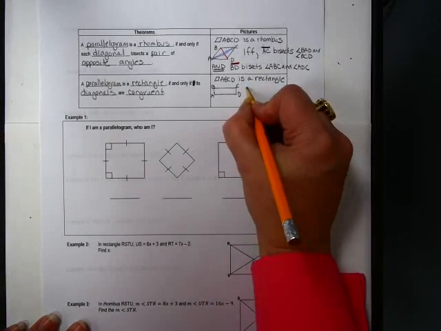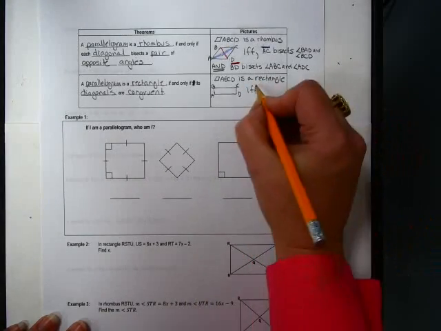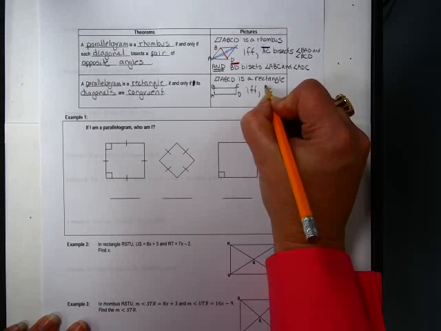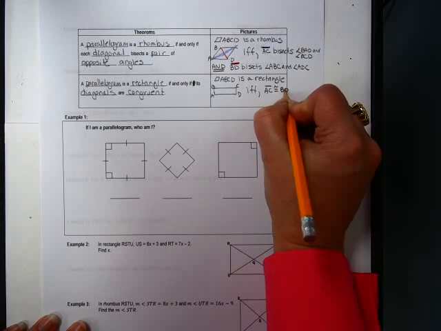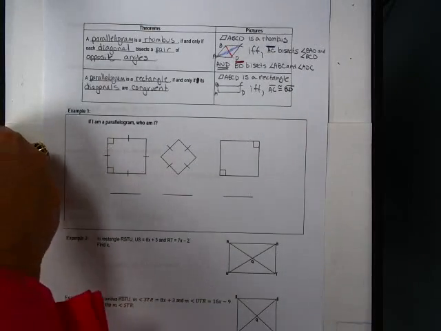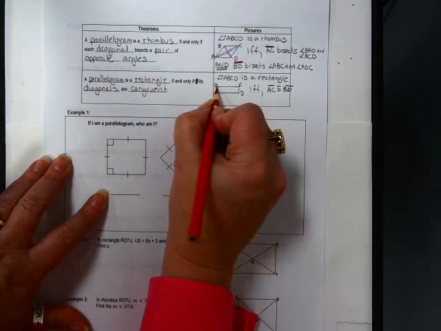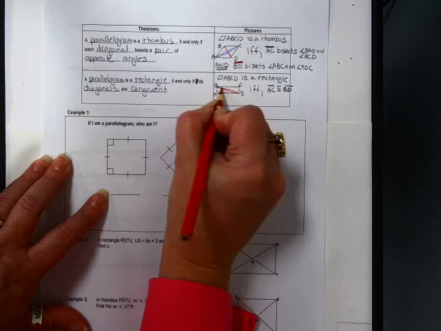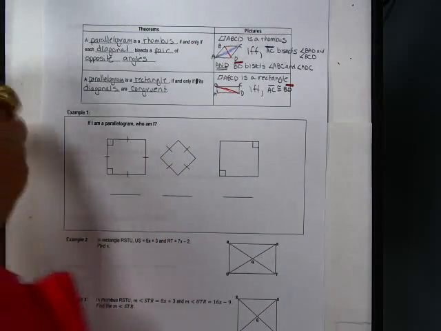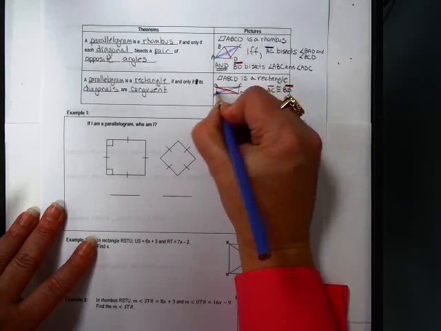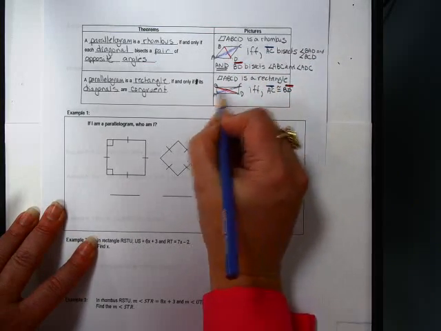Okay, so it is a rectangle if and only if AC is congruent to BD, because those are the diagonals. So again, here's BD, and AC here. Those two segments are congruent.